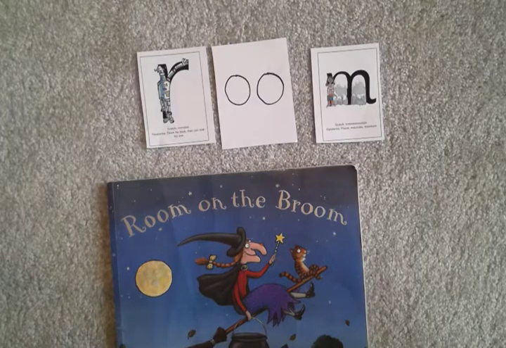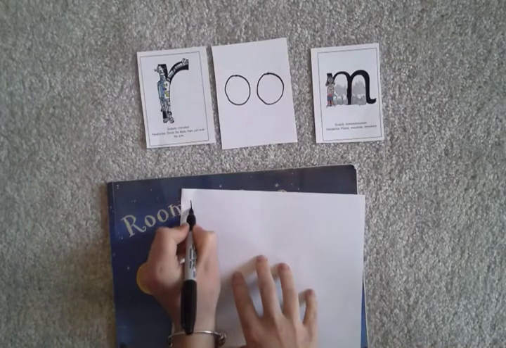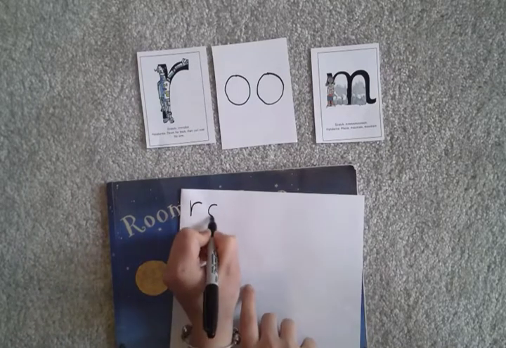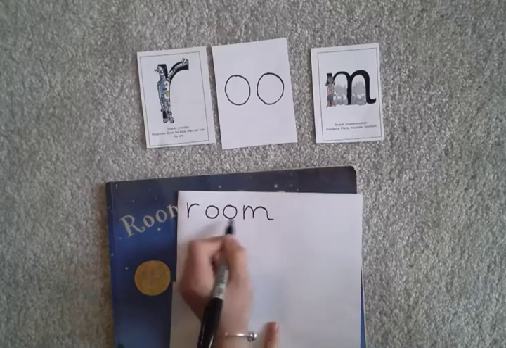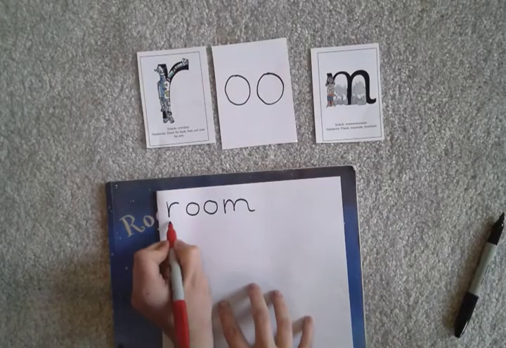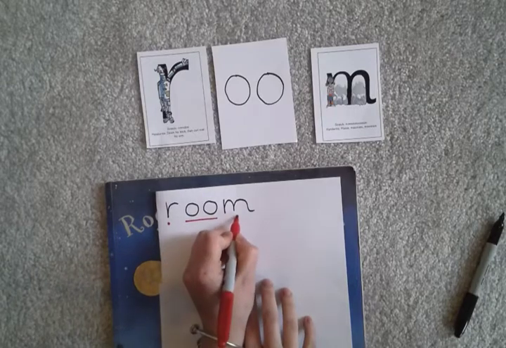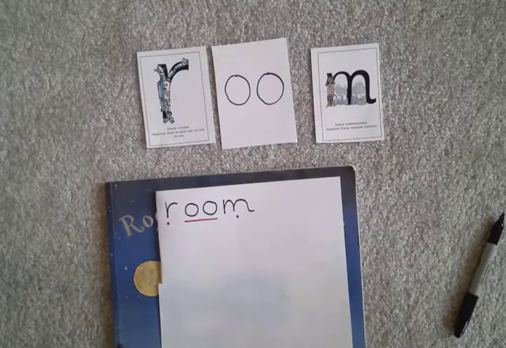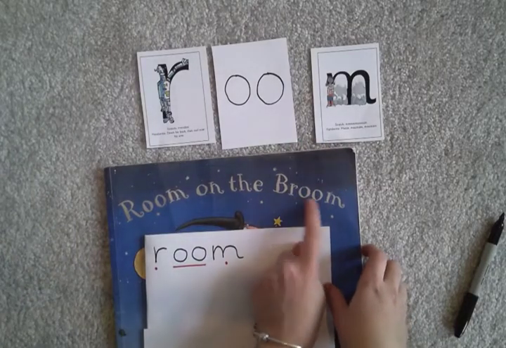So let's have a look. First, let's write down, so we don't lose it, our room. Room. Now I'm just going to put my sound buttons underneath so we can really, really notice those sounds. Right, let's go back to our broom. Now we've got room, now we want broom.